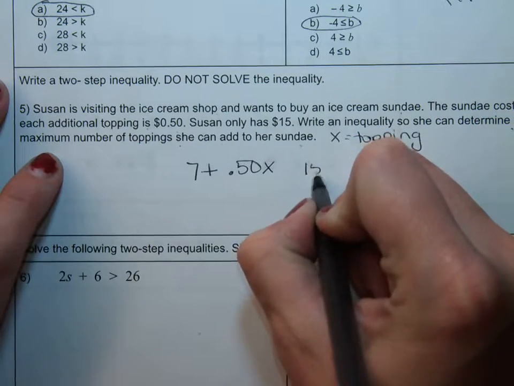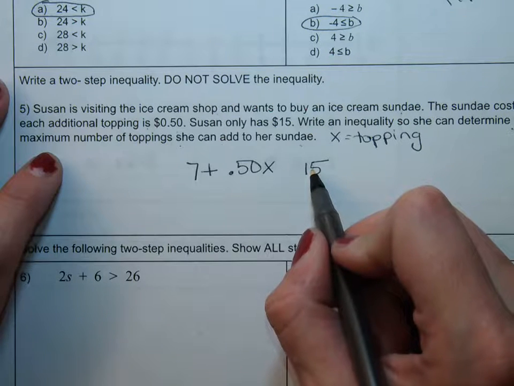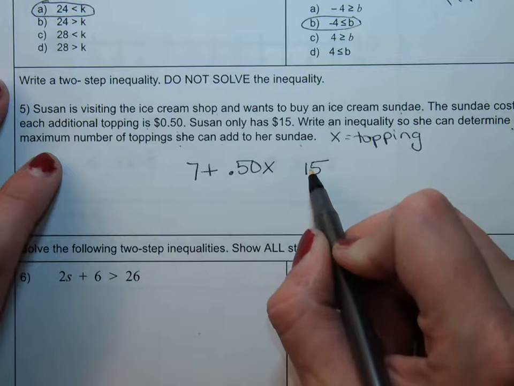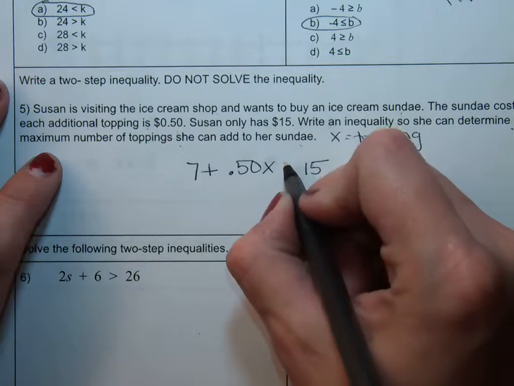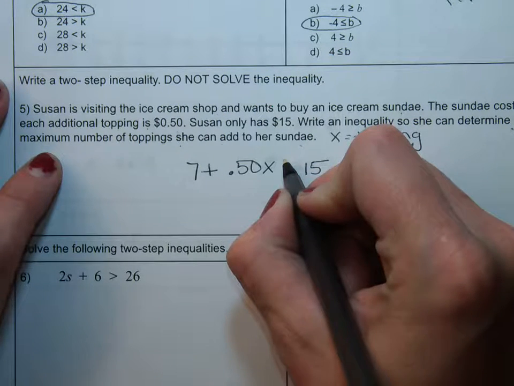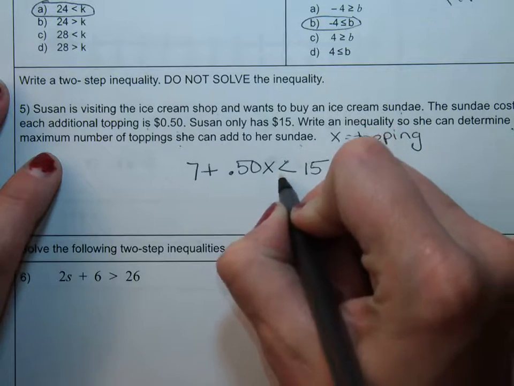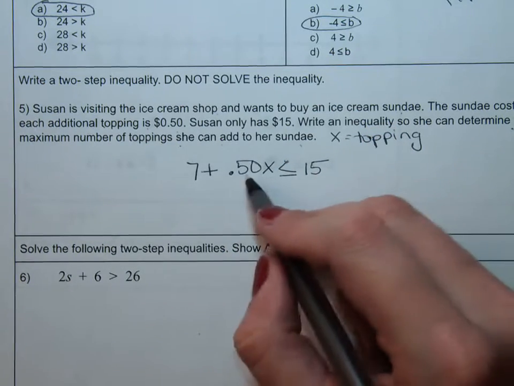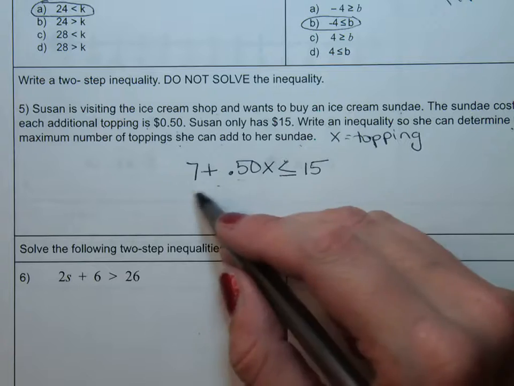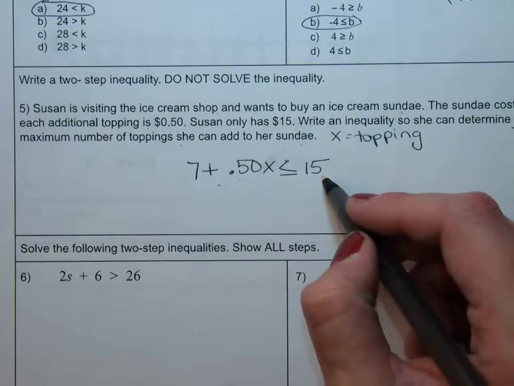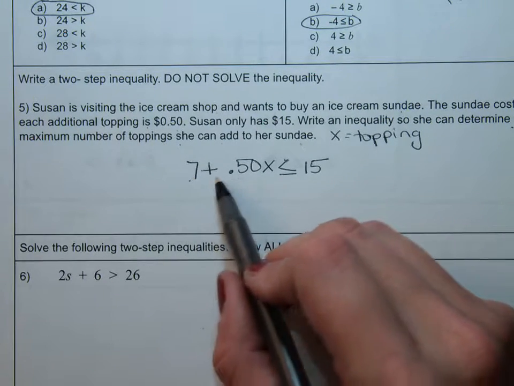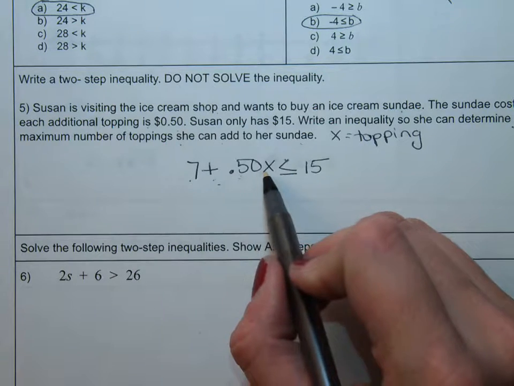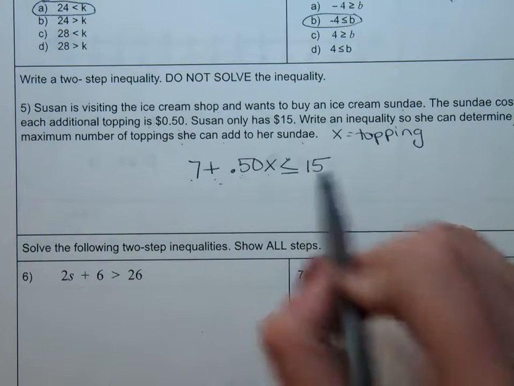And she has $15. Since she can't go over 15, 15 can't be greater. So this has to be less than or equal to. The 15 has to be greater. Her total, which this side will be her total, cannot be more than 15. So we will have 7 plus 0.50x is less than or equal to 15.